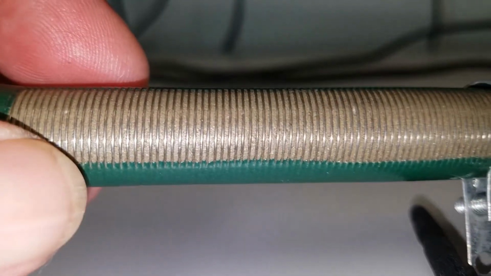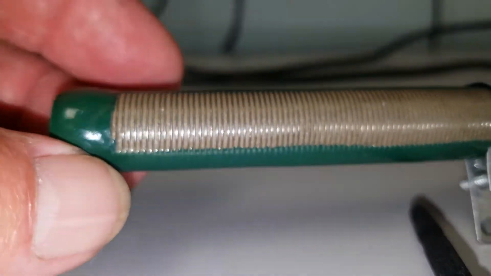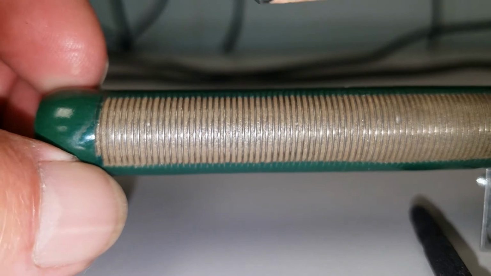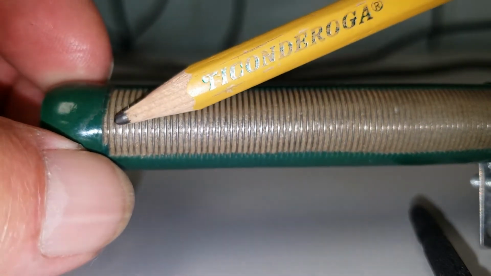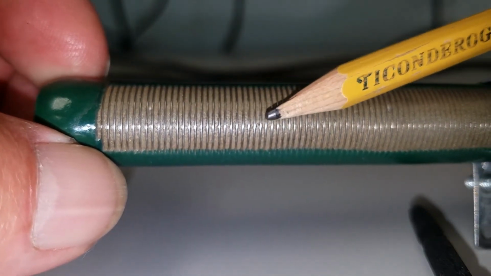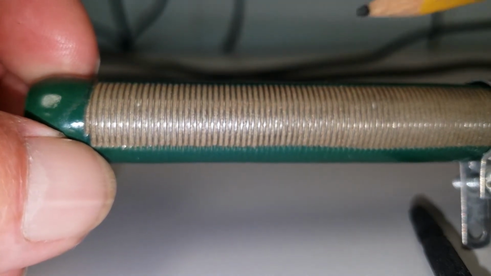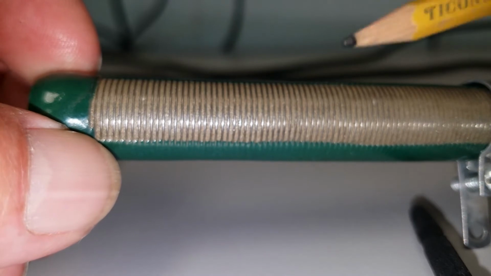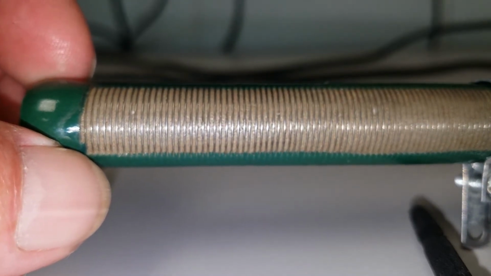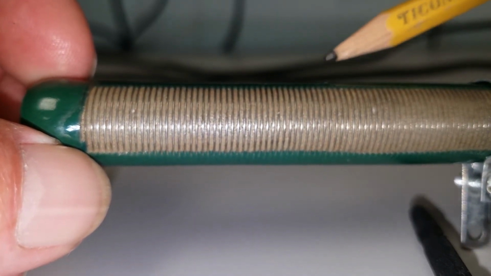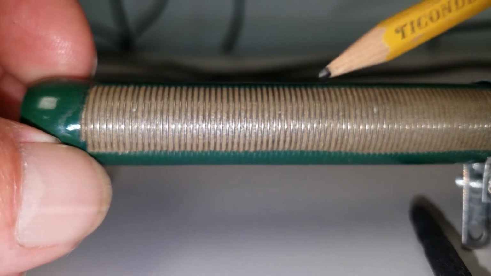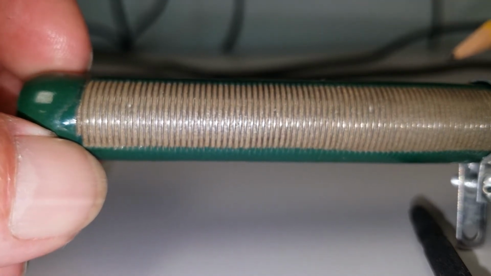Excuse me, and here's an example of a wire wound resistor. And we can see, of course, that it's just a long length of wire wrapped around and around some ceramic core. And again, these resistors are used for their ability to dissipate large amounts of power in the form of heat.